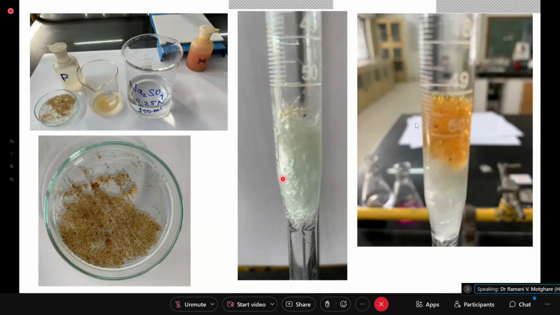So in this burette, glass wool is packed here, and over this you transfer your resin, so the resin appears like this. A small quantity is taken, because the quantity is so optimized that you get proper results with even 0.25 gram of resin.